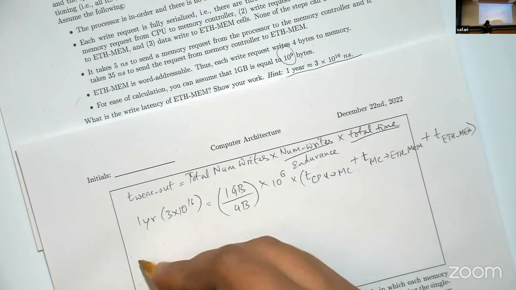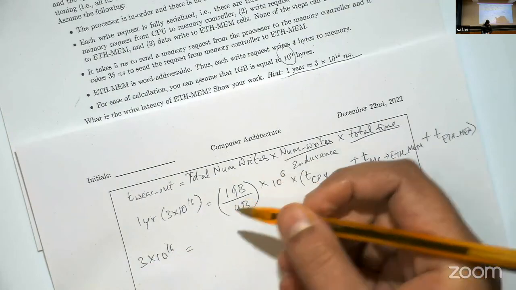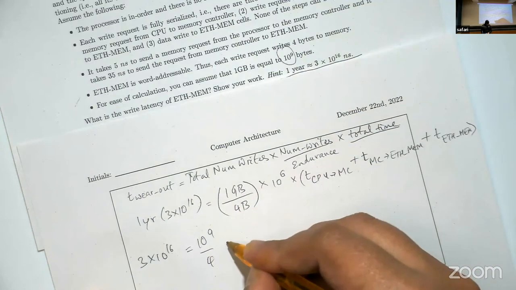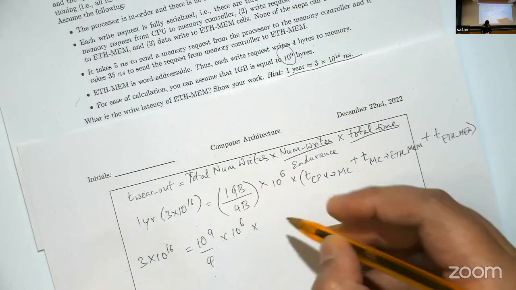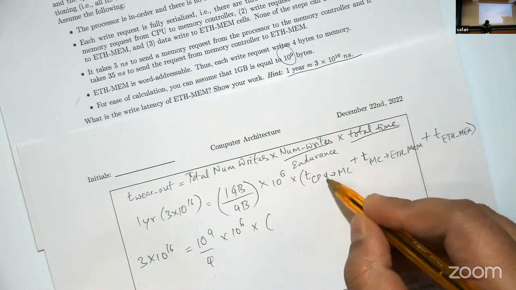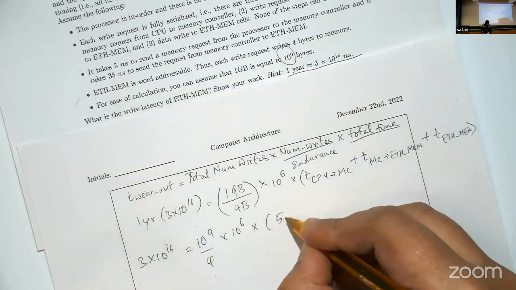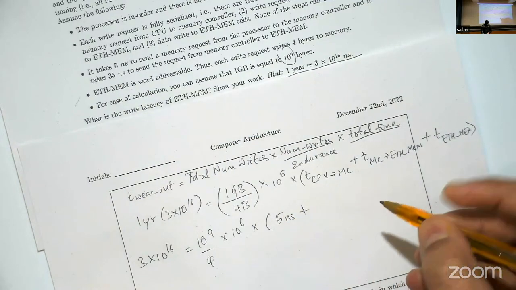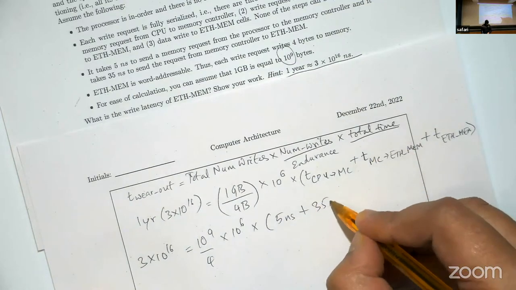So 3 into 10 to the power 16 is equal to 1 gigabyte, which is 10 to the power 9, divided by 4, into 10 to the power 6. These values are already given. You have 5 nanoseconds for the CPU to the memory controller, plus the memory controller to ETH-mem takes 35 nanoseconds.